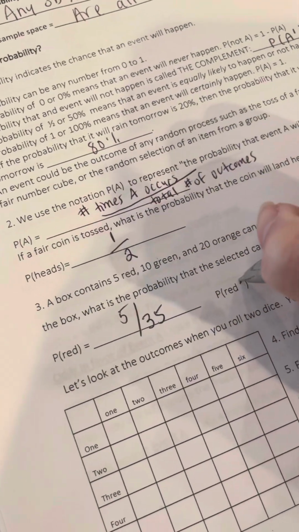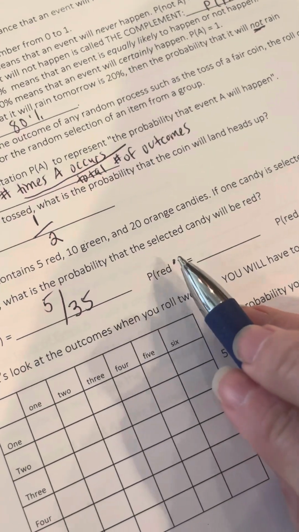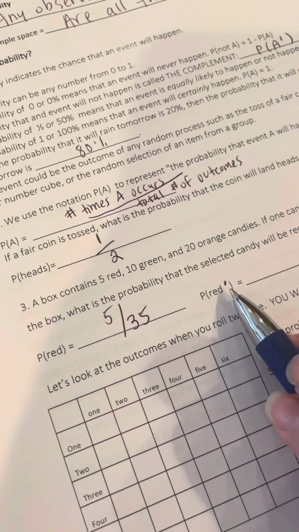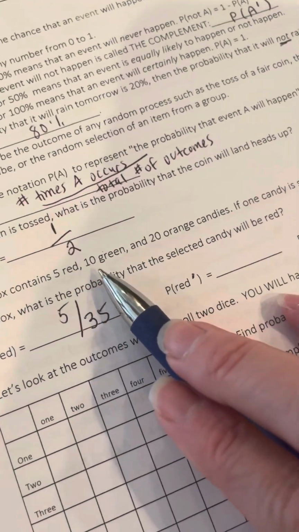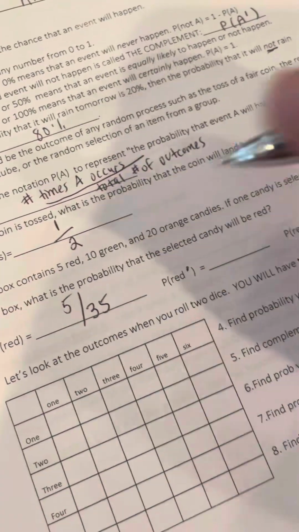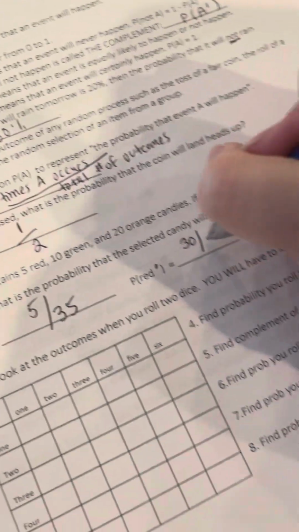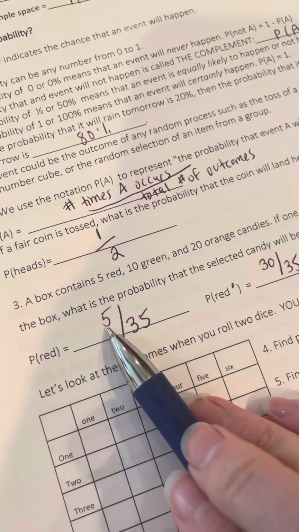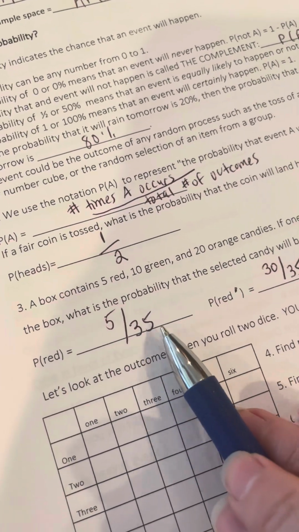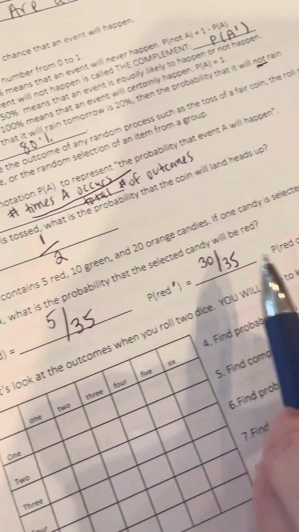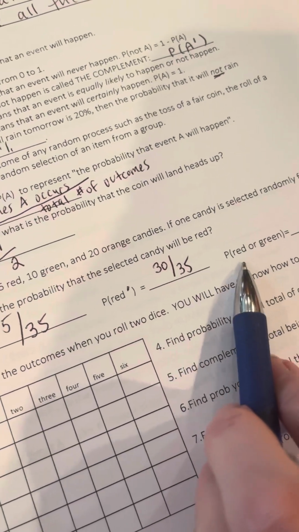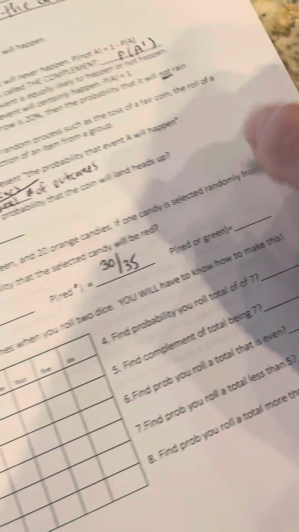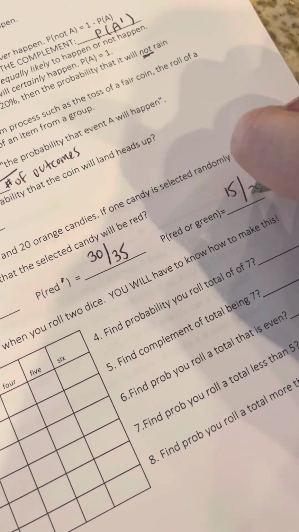Now, when you do this little hashtag, this little mark right here, that means not red. That's the complement. So how many are not red? Well, you've got 10 green and 20 orange. That's 30 are not red, and you still put it over the total. Another way to get that is if 5 are red and there's 35, just subtract. 35 minus 5 is 30. Now, if I ask for 2 colors, red or green, you just add them up. How many are red, how many are green? That's 15. And you still just put it over the total.